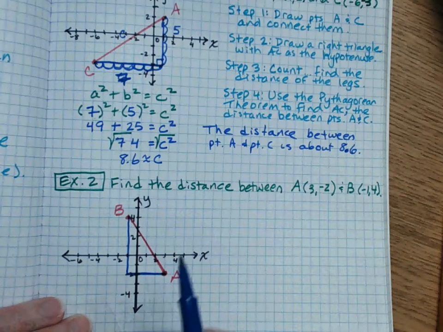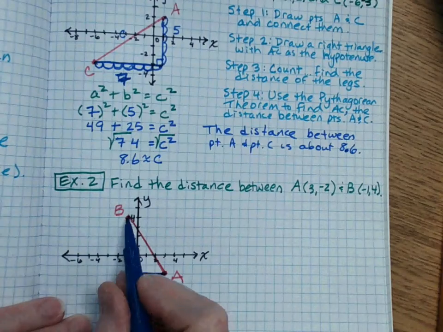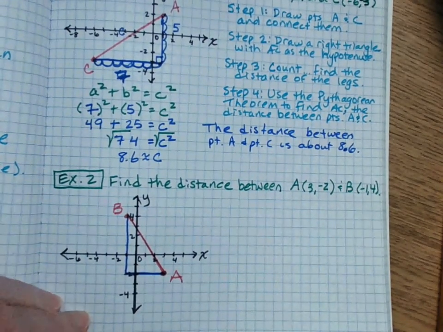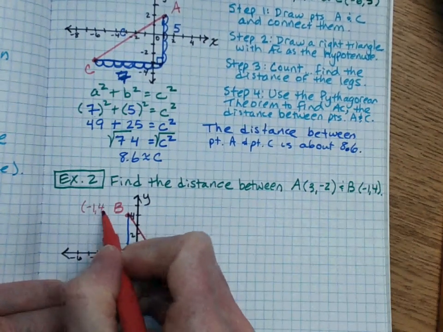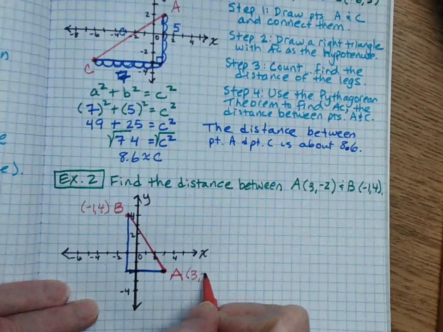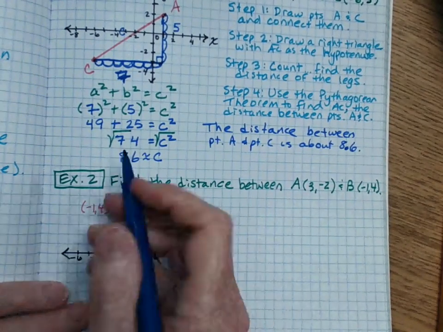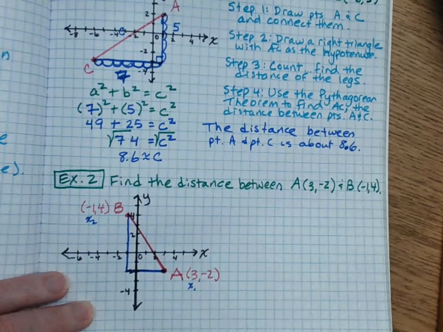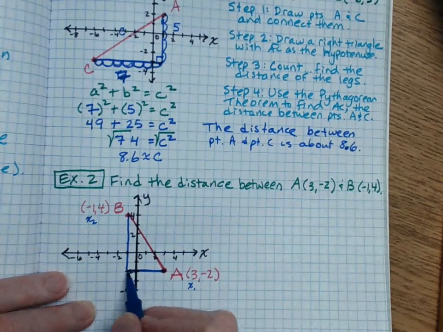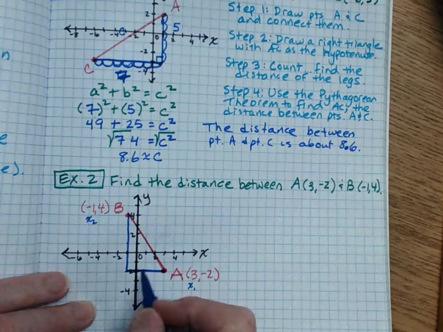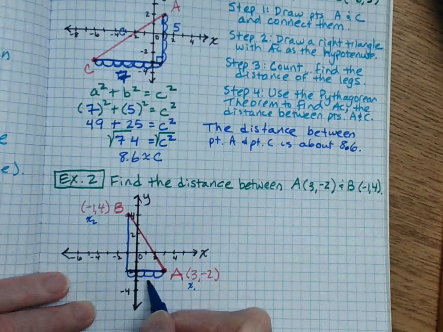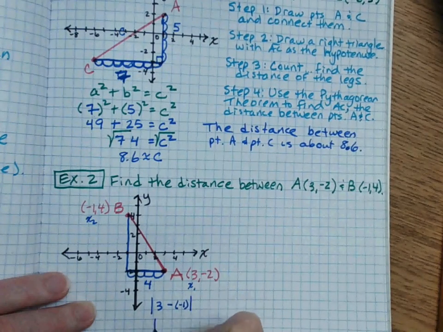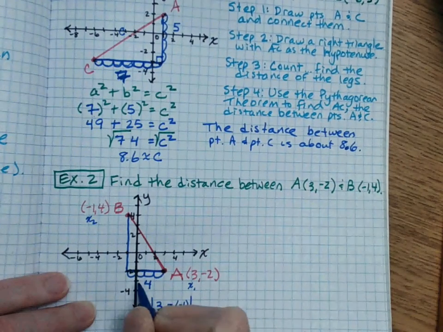One thing I want to notice is that this horizontal distance is going to be the difference between my x coordinates. Notice that B has coordinates of negative 1, 4, and A has coordinates of 3, negative 2. My x coordinate here is 3 and my x coordinate here is negative 1. And so one thing you might notice is that this difference between 3 and negative 1 will also be how many I count, which is 1, 2, 3, 4. If I took 3 and I subtracted a negative 1, I would get 4, which happens to be my horizontal distance.